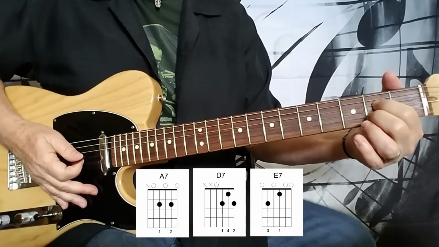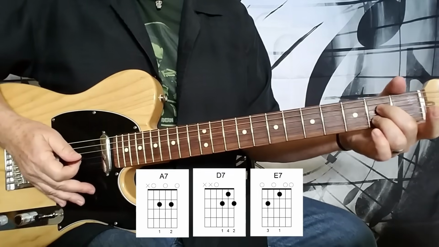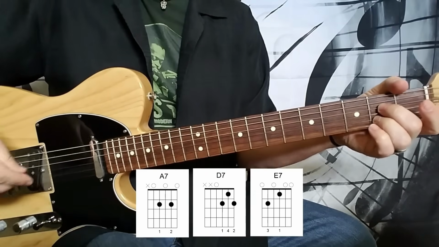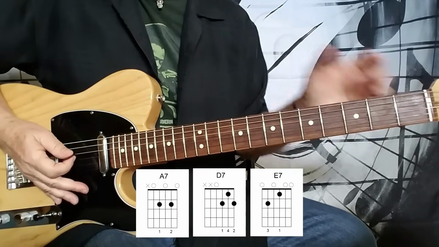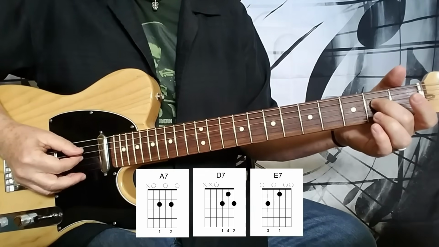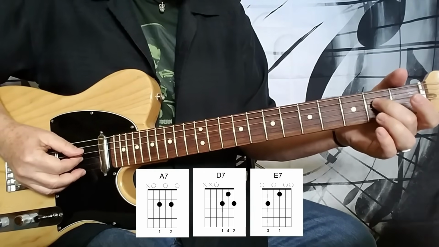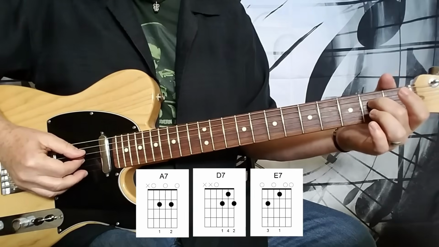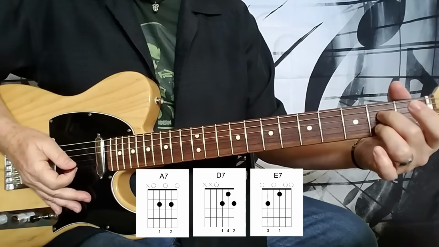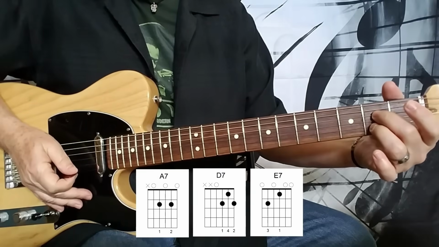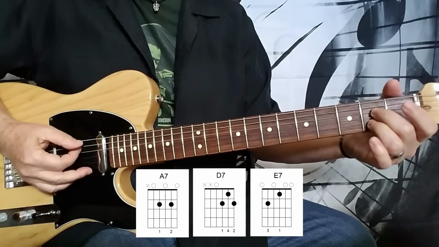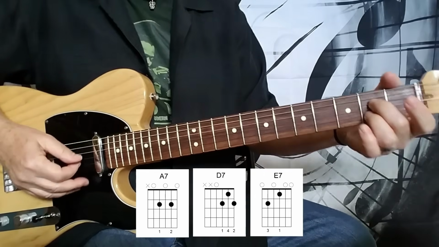You can play it with your first two fingers, or you can play it with your middle two fingers. I think for this particular musical exercise, the two middle fingers is probably the best. Okay, so I am in the second fret on the fourth string from the bottom, the D string. Now the next string is open, the G string is open, and then my ring finger is on the second fret on the second from the bottom string, the B string. And that is an A7 chord.